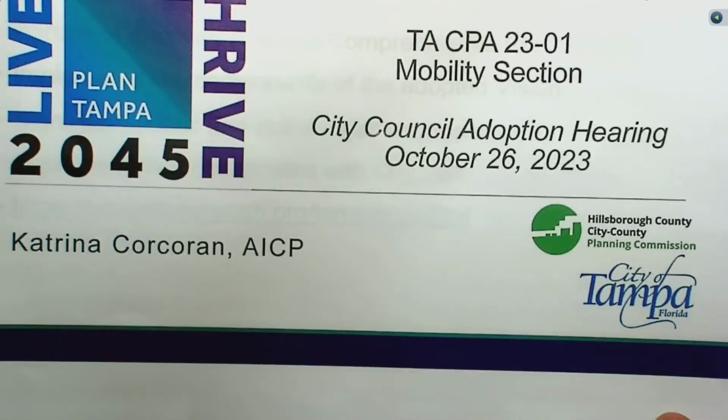Other than that, the first 3 are non-quasi judicial, so we do not need to swear anybody in at this time. So we will start with item number 1, which is TACPA 2301 regarding the Tampa Comprehensive Plan. Go ahead. Please state your name. Good evening, Katrina Corcoran, Planning Commission staff. I'm here tonight to present the Tampa Comprehensive Plan, TACPA 2301. This is on the mobility section.